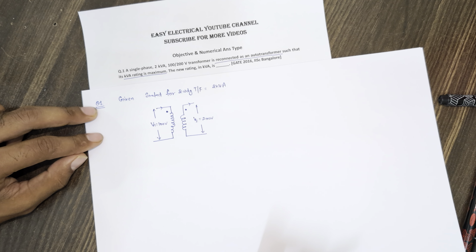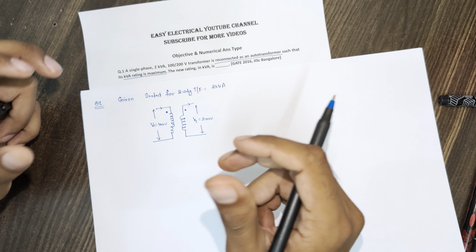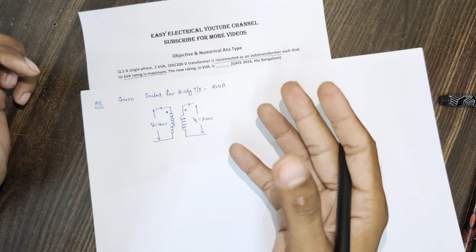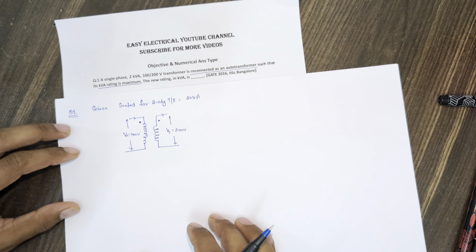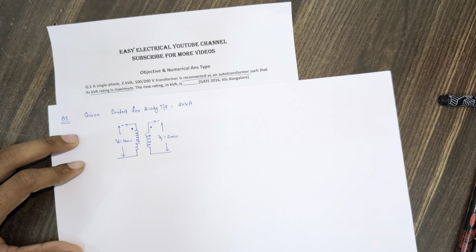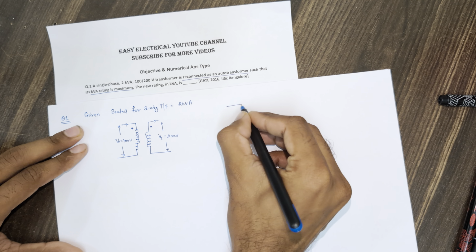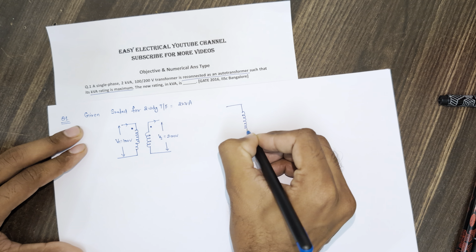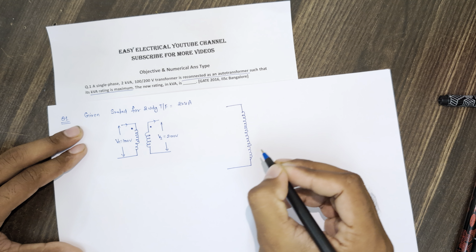Now I have to reconnect this two winding transformer in such a way that I'll get maximum kVA rating in auto transformer. So we have to use additive polarity method. First I will draw an auto transformer for additive polarity like this.